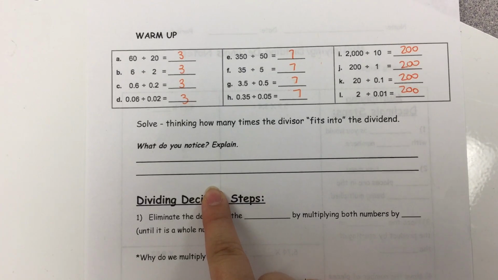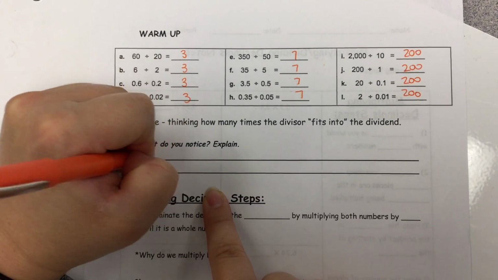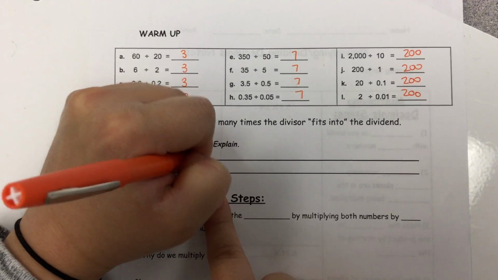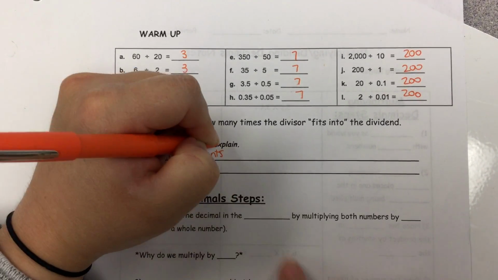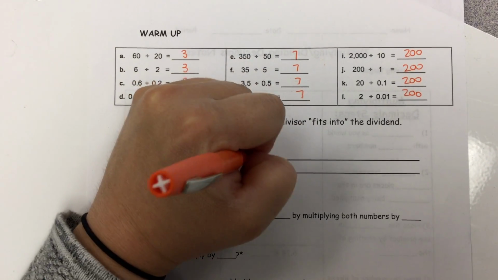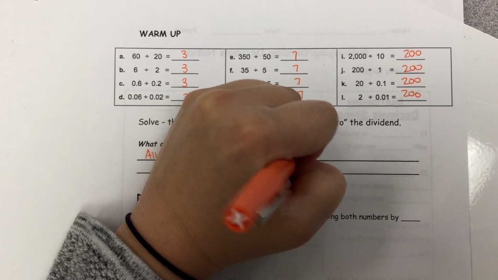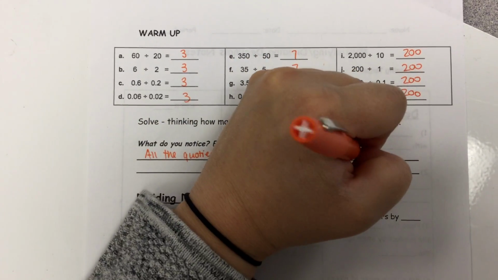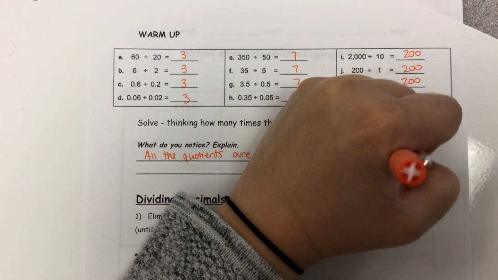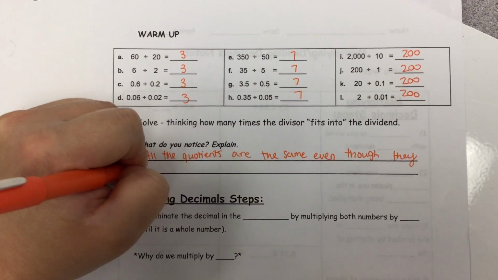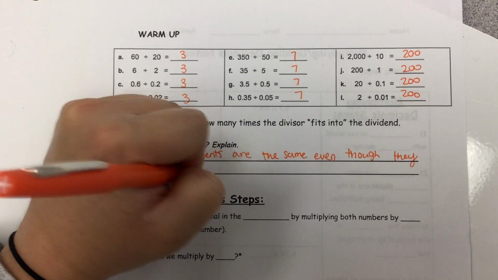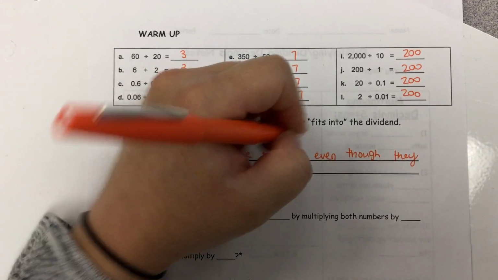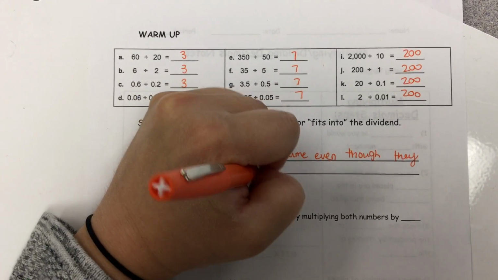Well, we can notice that all the quotients are the same, even though they are all different division problems.